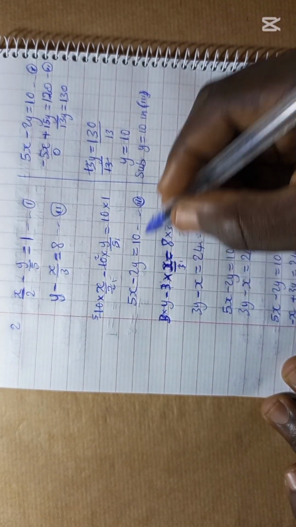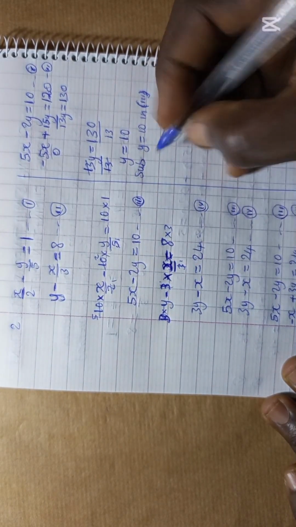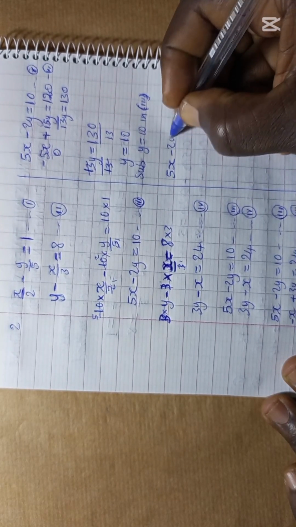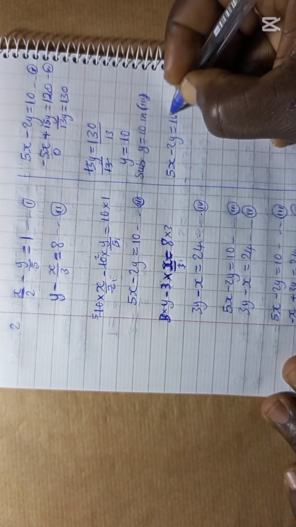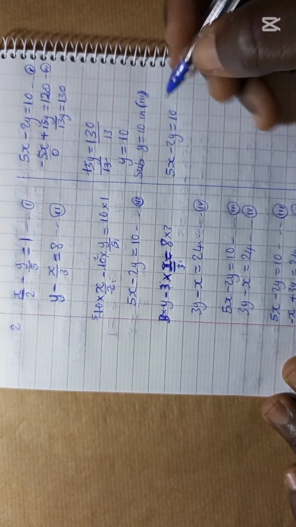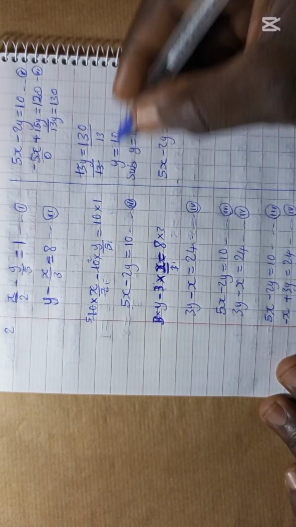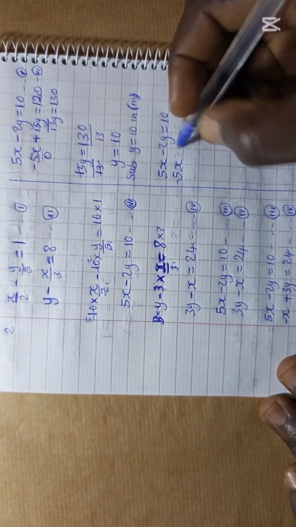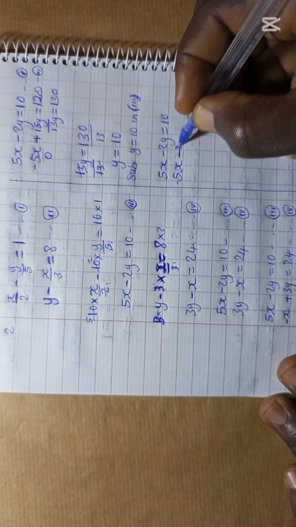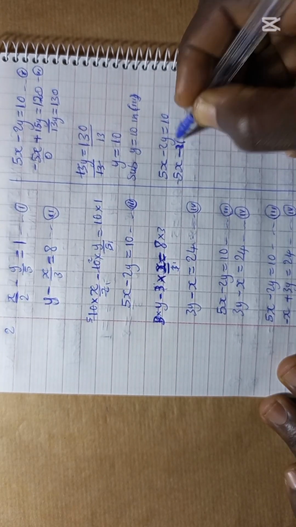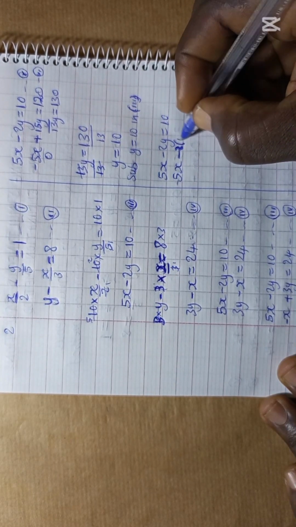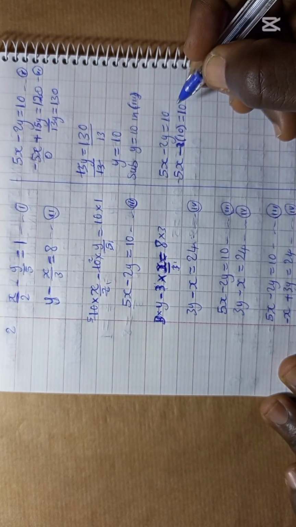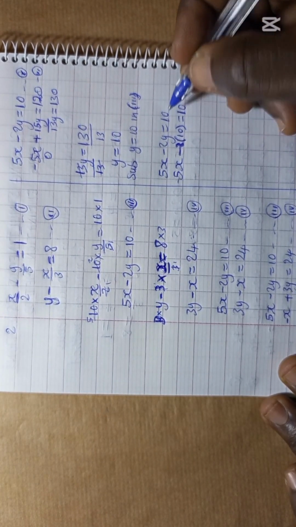Remember, this is equation 3, so I'll write it out here. 5x minus 2y is equal to 10. Remember, y now is 10 here. So we have 5x minus 2, open bracket, y is now 10, close bracket, is equal to 10.